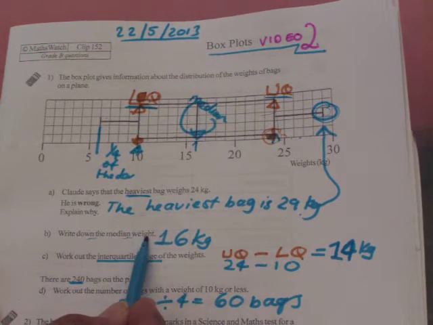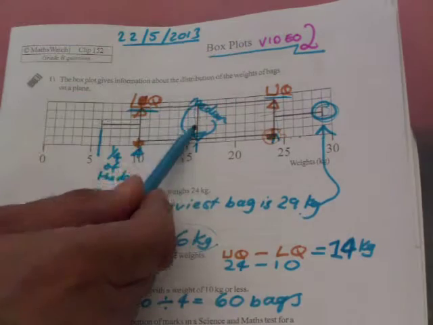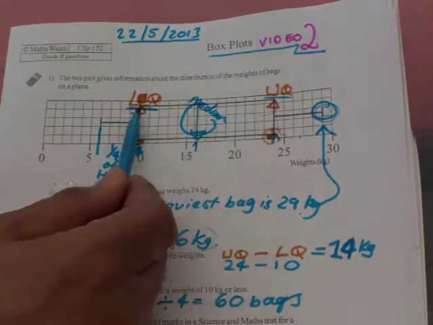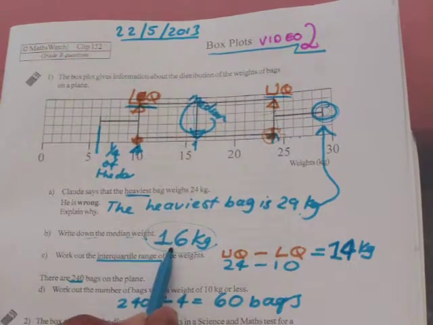Next, write down the median weight. So this answer of 16 kilograms comes from this line here, which is the line inside the box. And if you look at the scale, that's 15 and that is going to be 16.